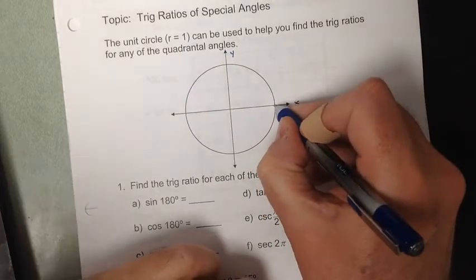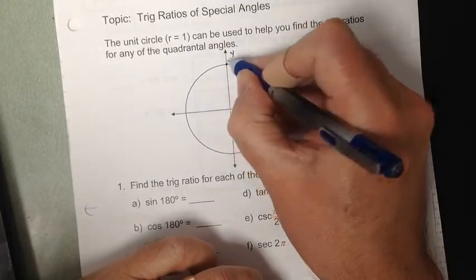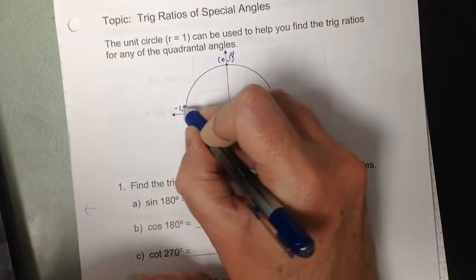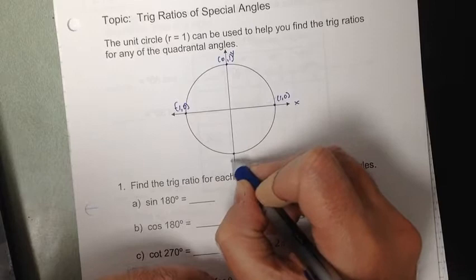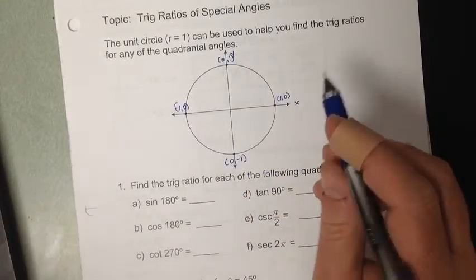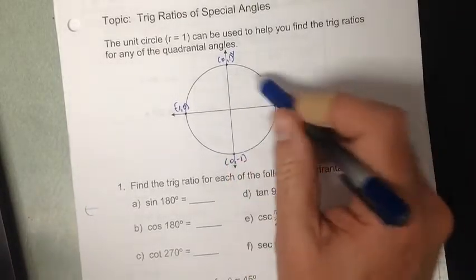this point right here, this is going to be 1, 0. At the top here, I've got 0, 1. To the left, negative 1, 0. Down below, 0, negative 1. Okay? So we can use any direction now. We've got a distance of 1.